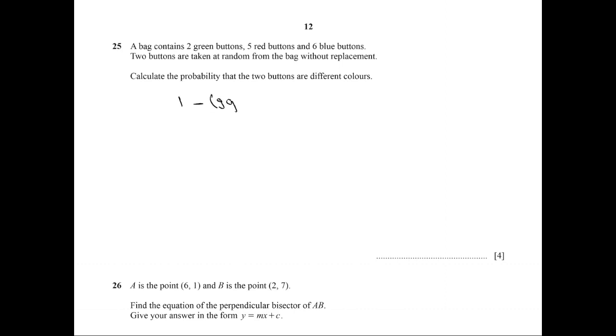green, green, plus red, red, plus blue, blue. Let's find these probabilities. 1 minus green, green. Green, green means 2 over all outcomes, which is 13, so 2 over 13 times 1 over 12. Plus red, red means 5 over 13 times 4 over 12. Plus blue, blue, 6 over 13 times 5 over 12.